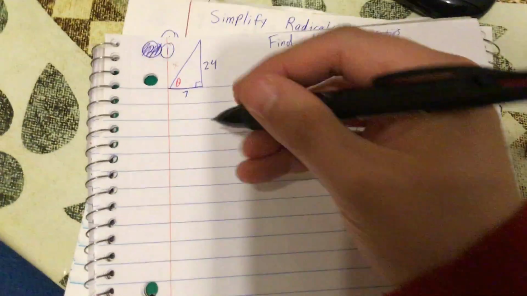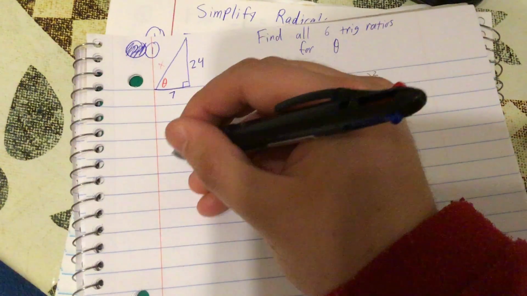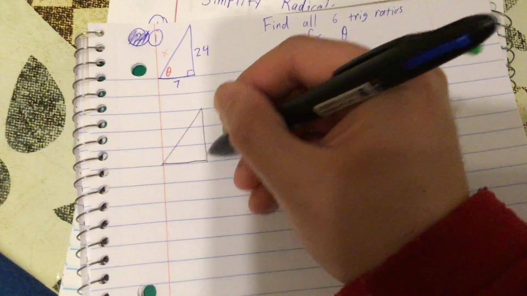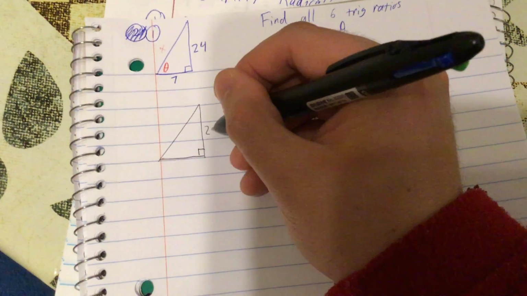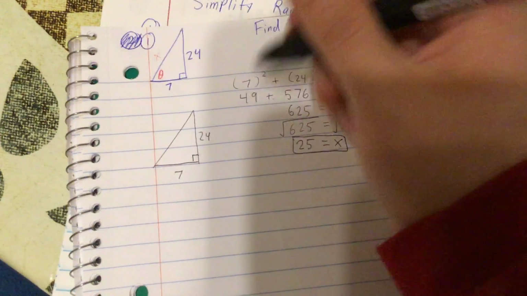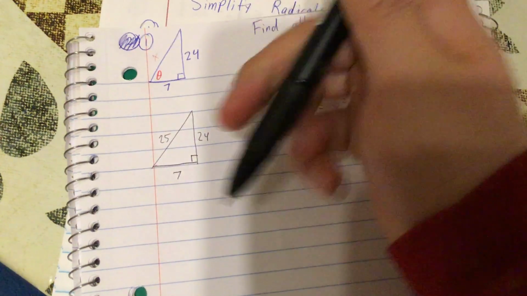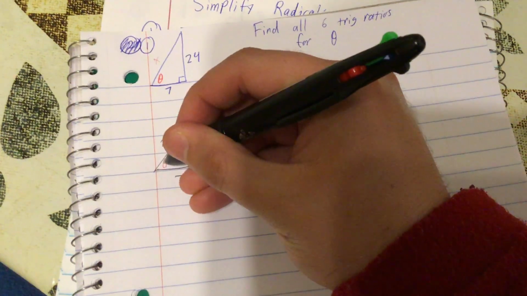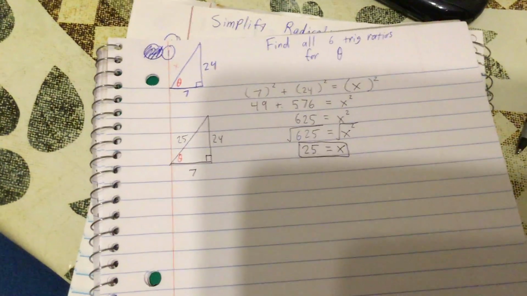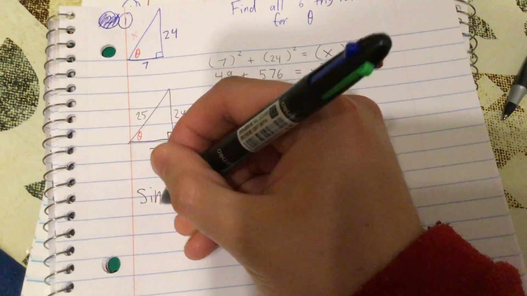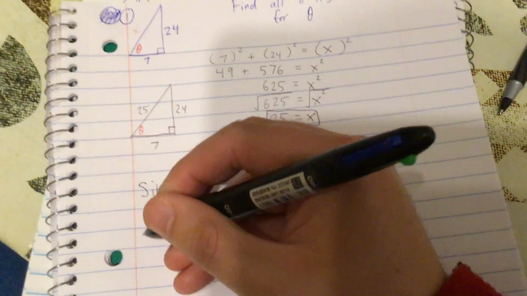This is just the way that I do it because I like it when all the information is in front of me. So now I'm just going to redraw the triangle. I've got 24, I've got 7, and now I've got 25. And my angle that I'm focusing on, my angle theta, is right here in the corner. And now I'm going to do sine, cosine, tangent, and the reciprocals.